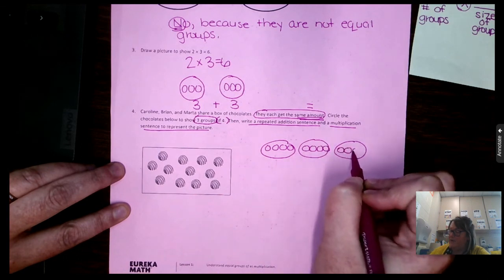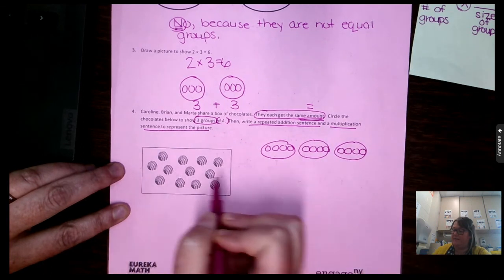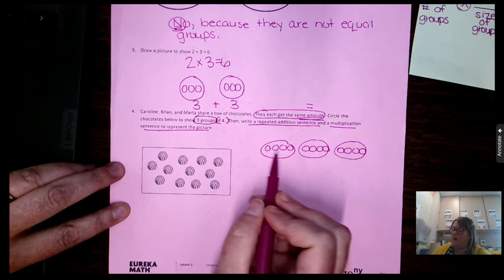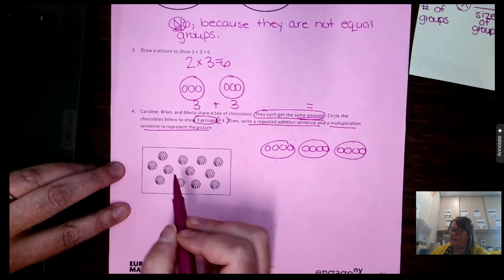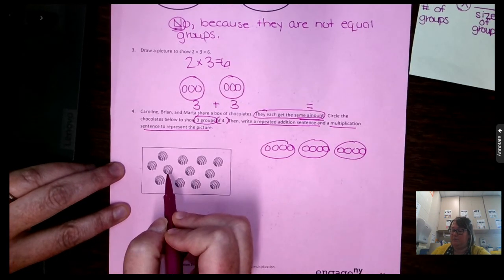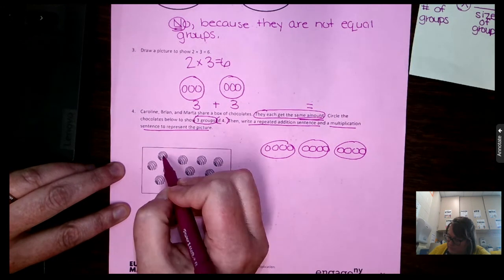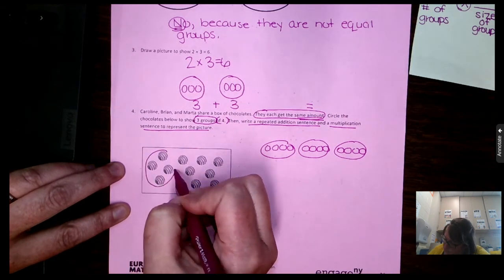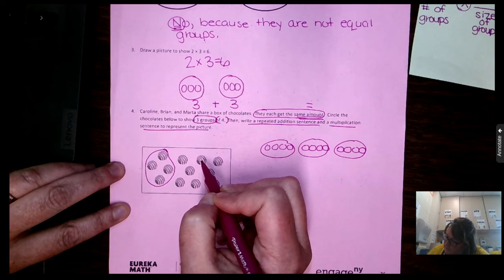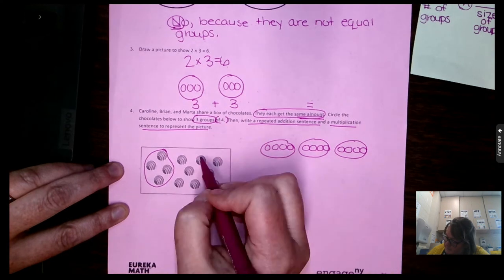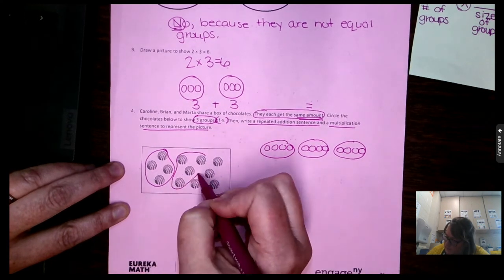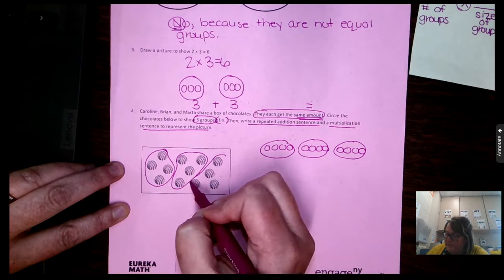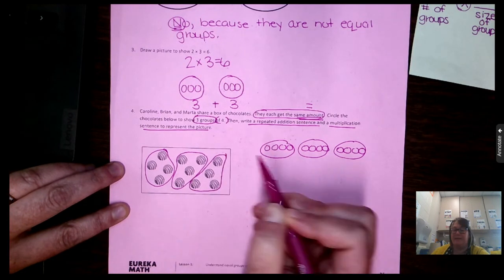Okay, so I'm going to kind of do that. So I'm going to have these groups of 4. So 3 groups of 4. So over here, I'm going to circle groups of 4. And these chocolates, I think it said, right? Yes, chocolates. Groups of 4. And your groups don't have to look exactly like mine do, as long as they have 4 in it.